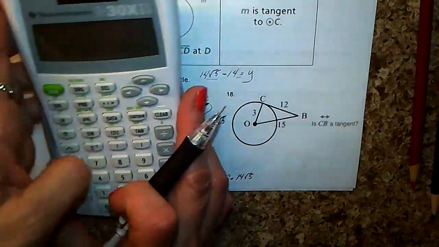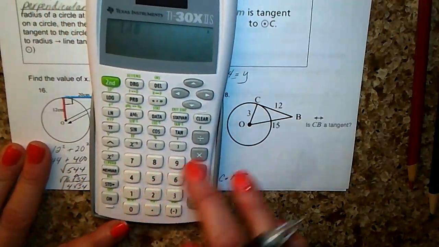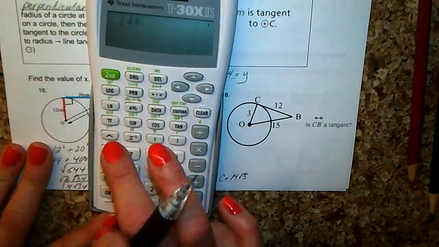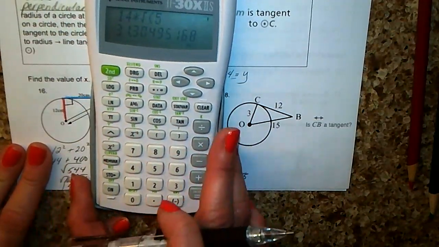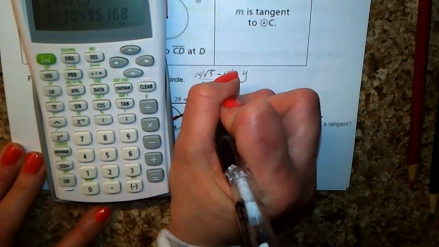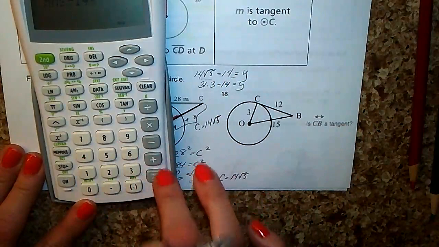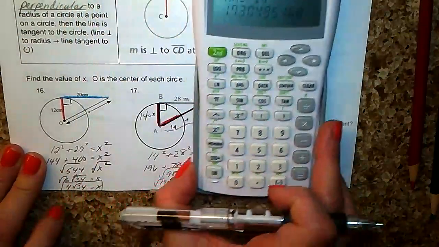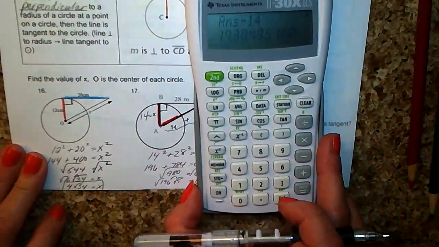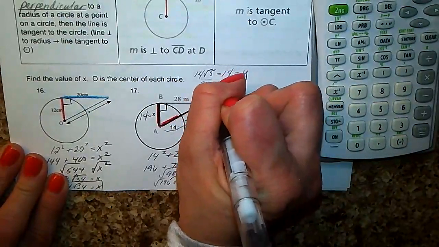The only other thing you could do is to make them be a decimal. So what is 14 times the square root of 5? Well, I have 31.3 there. So this value here is 31.3 minus the 14 would give me y. And as you see there, you get an answer of 17.3. So the y value is actually equal to 17.3.